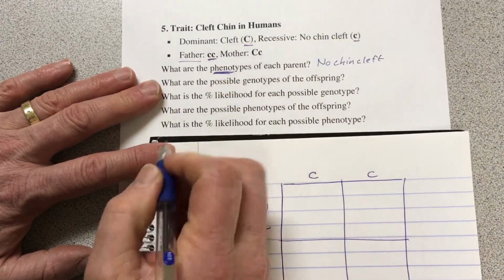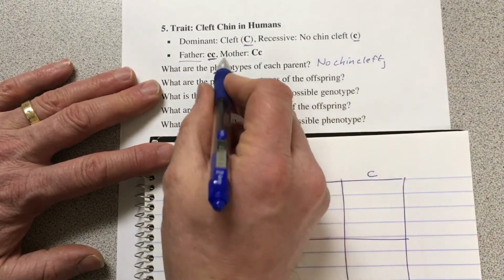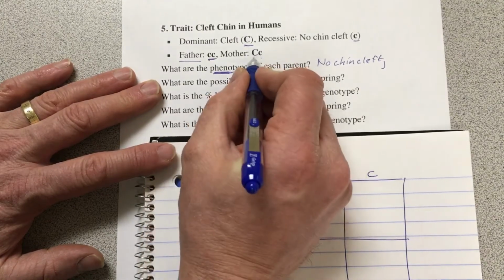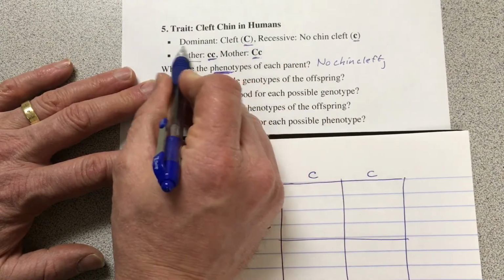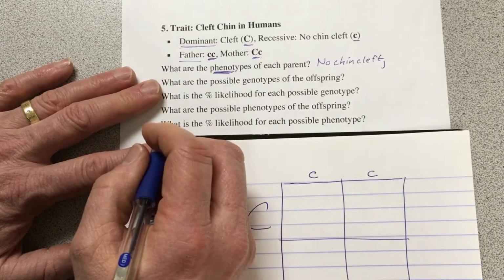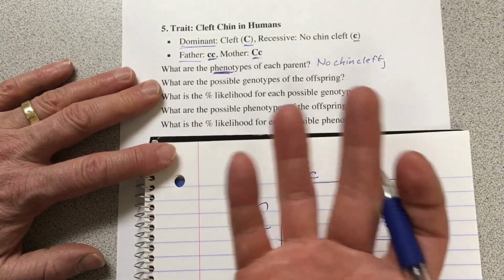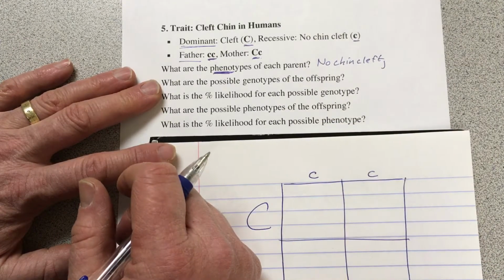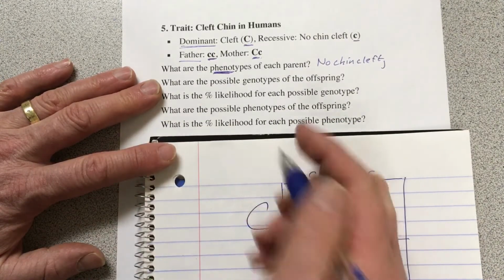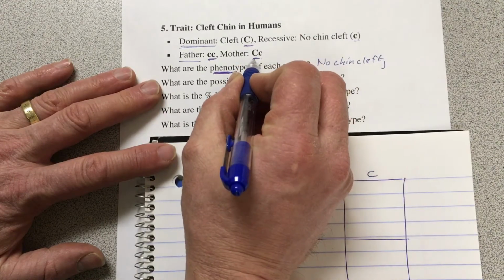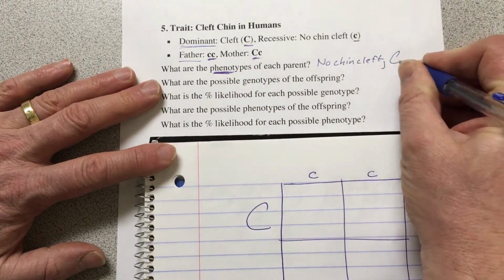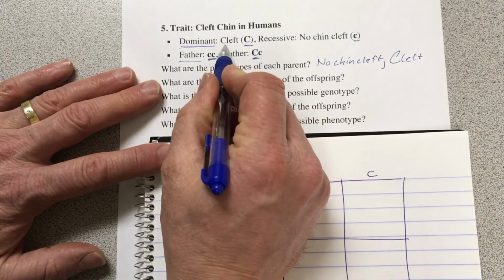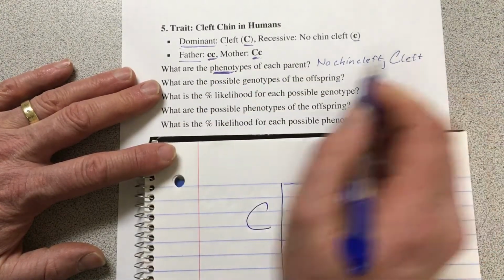That's for the father. And then, comma, the second one, mother, well, she's got one allele for the dominant type of gene. So she's got the capital C. So then, therefore, she's going to have a chin cleft, and it just says that the dominant is cleft. So she's got a chin cleft.